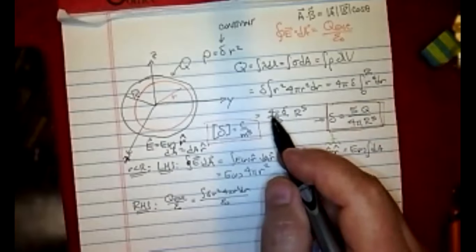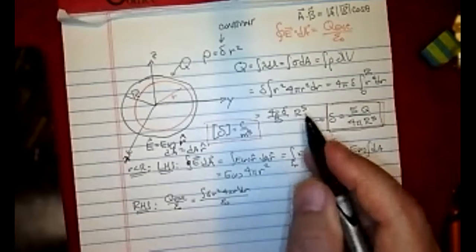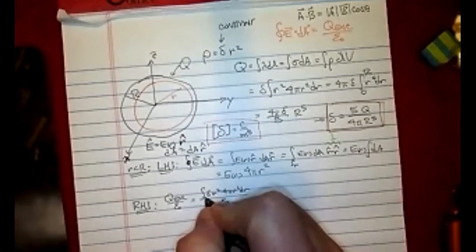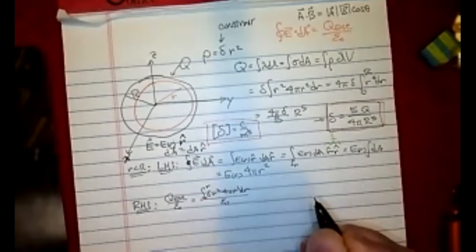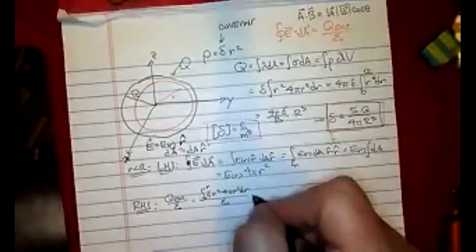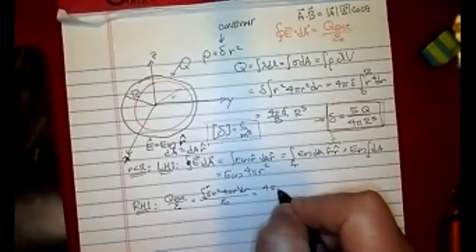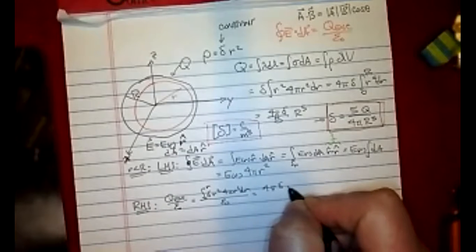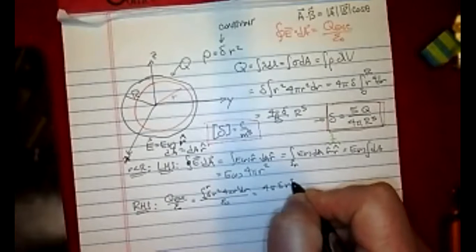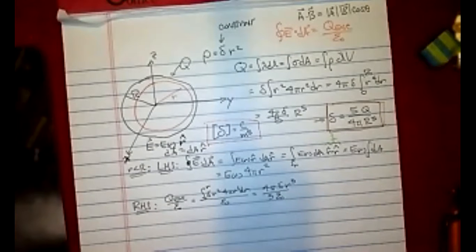I know the answer is going to become 4 pi over 5 times delta times whatever my range of integration is, which in this case is going to be from 0 to little r. So I'm just going to replace the big R here with a little r, and I can say finally 4 pi delta little r to the 5th over 5 epsilon naught.